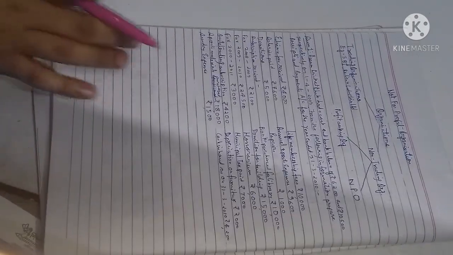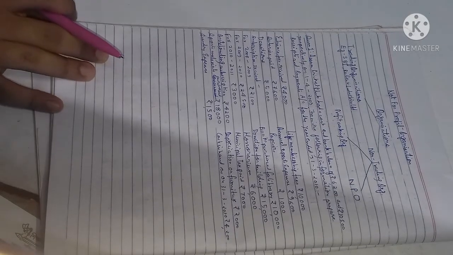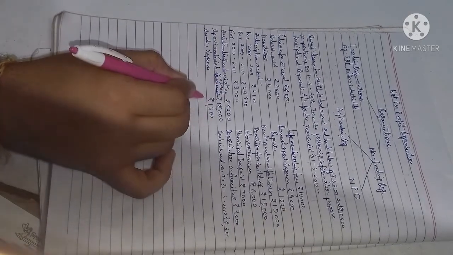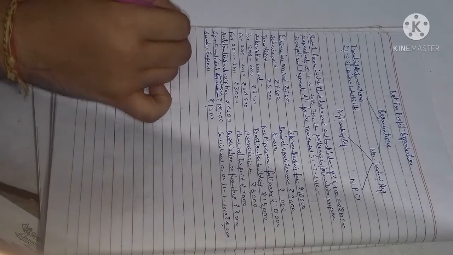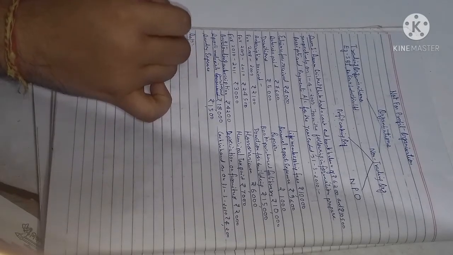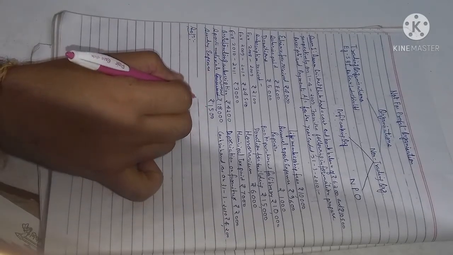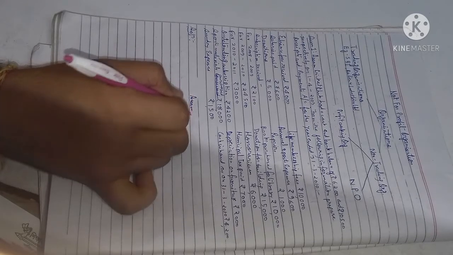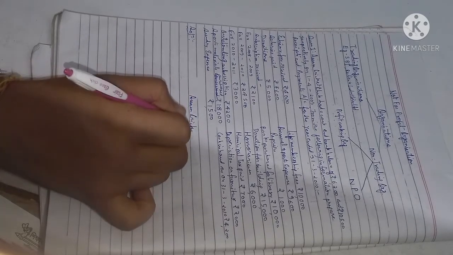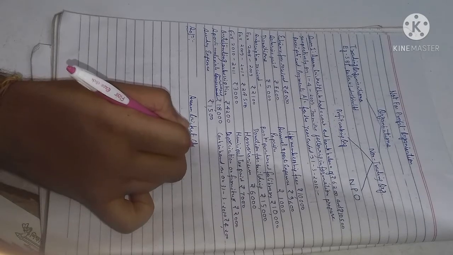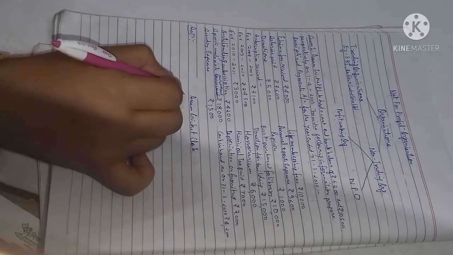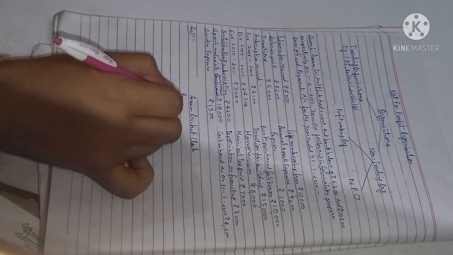The question is fully completed. Now see the specific format for how to present. Assam Cricket Club receipts and payments account.